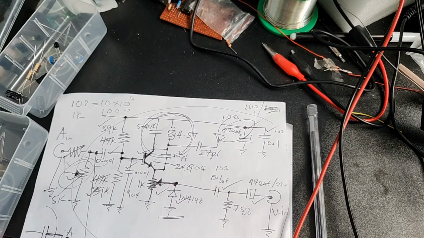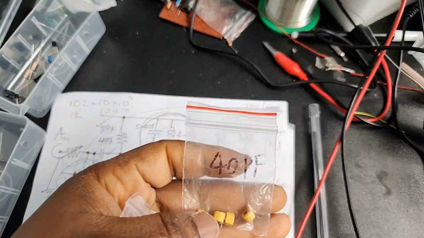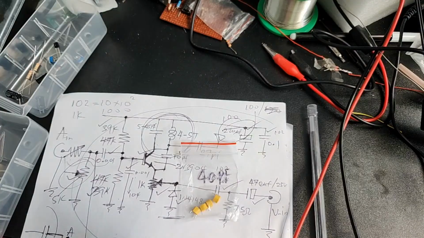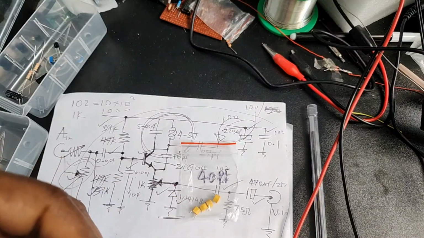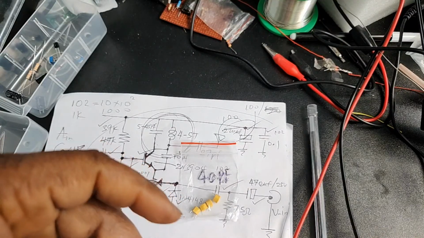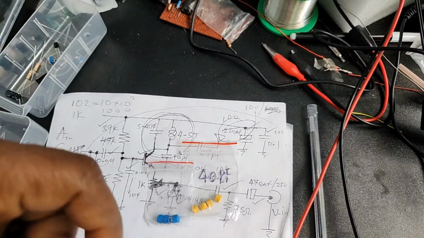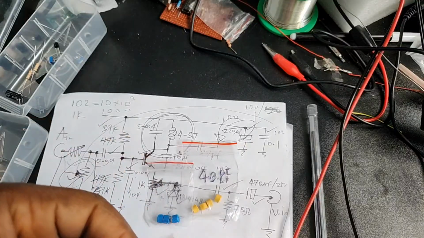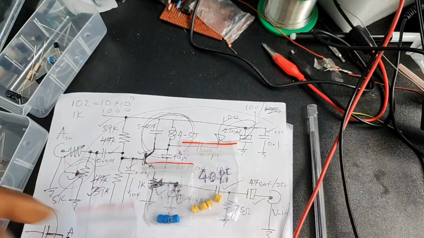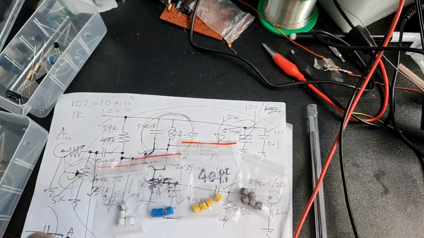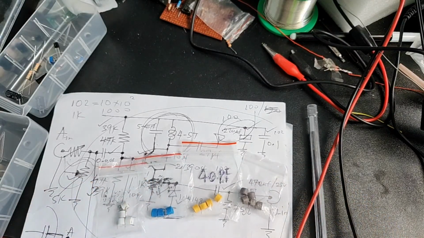This one is 40 picofarads. And this one is 5 picofarads. And this one, I don't know the number, then the brown. I think we have more piles of these.